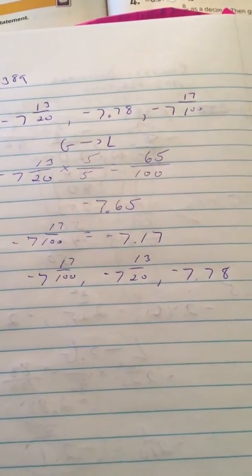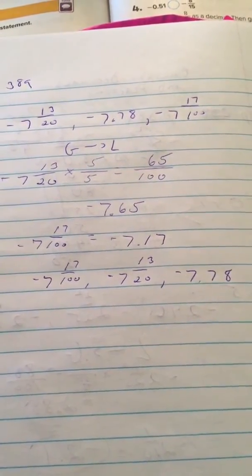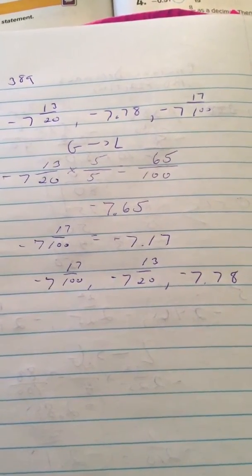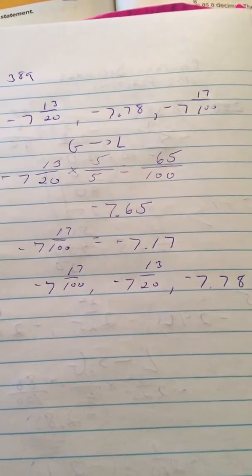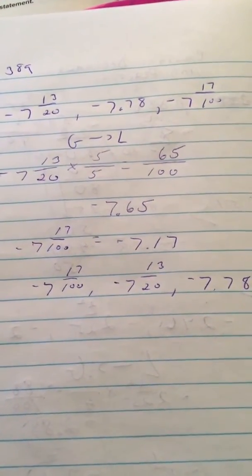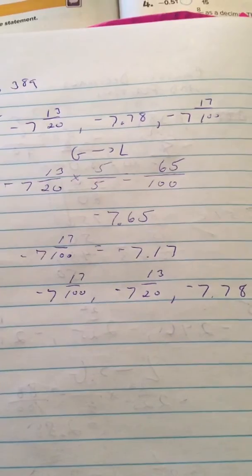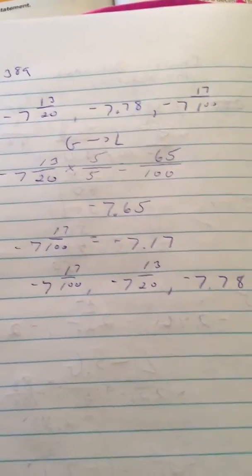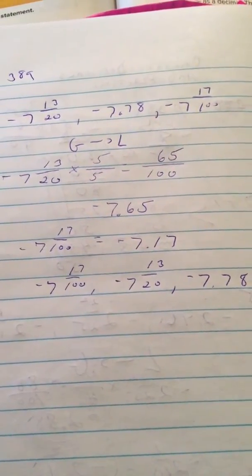Check your work, see if I did that right. I want to make sure. If I went to the smallest number, negative 7.78 would be the smallest. So in this case, negative 7.17 is the greatest value, also known as negative 7 and 17 hundredths.